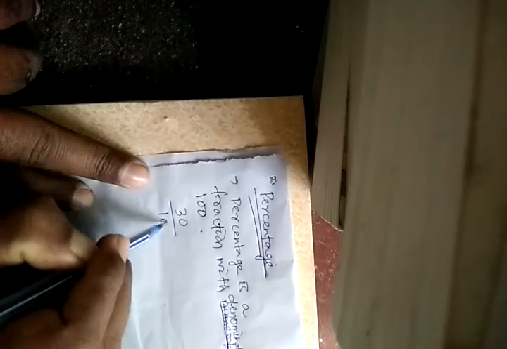For example, suppose 30 divided by 100, so that is equal to 30 percent. This is the symbol of percentage, remember. Suppose 40 by 100, how to write it? 40 percent. Y by 100, how to write? Y percent.